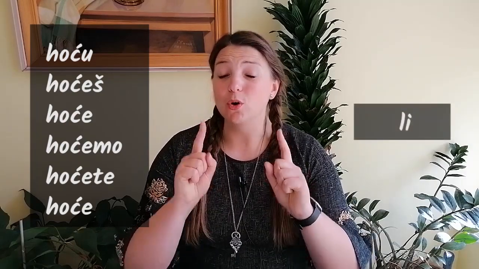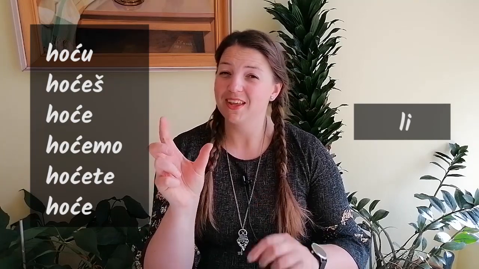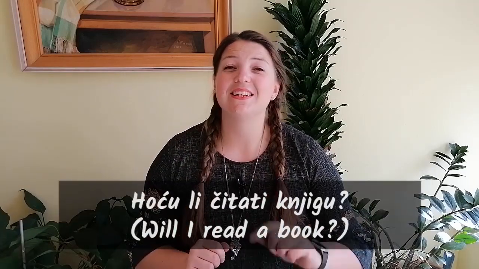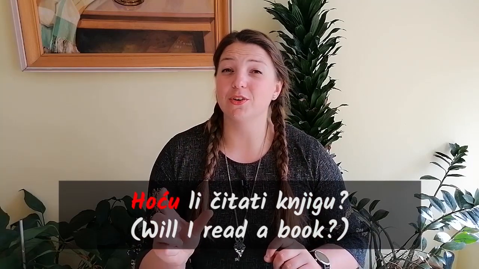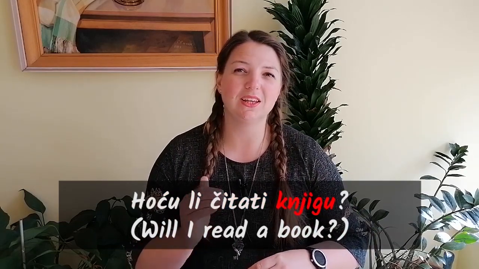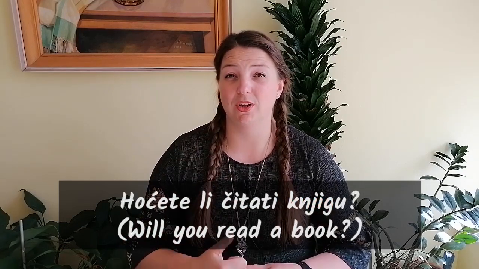So this is the auxiliary verb, and you need the full form, the accented, longer form of the auxiliary verb. And you need an interrogative particle li. So let's look at the word order here. First, you would put the auxiliary verb, the full form, the interrogative particle, and then the infinitive. Will I read a book? Hoću li čitati knjigu? The longer form of the auxiliary verb, interrogative particle, infinitive, and then the object. Hoću li čitati knjigu? Hoćete li čitati knjigu? Will you read a book?